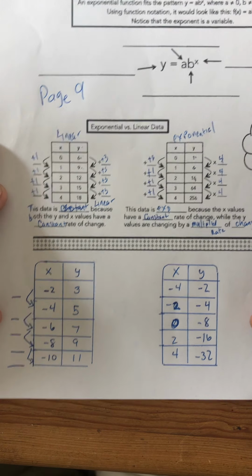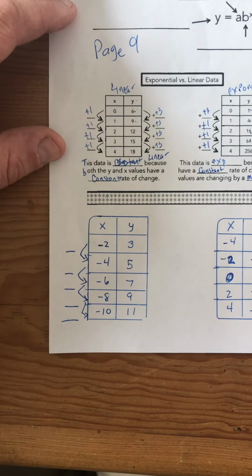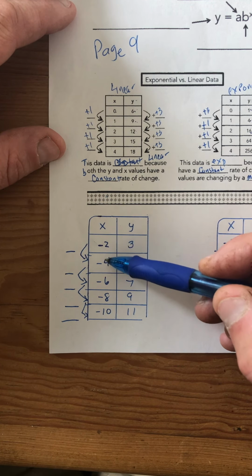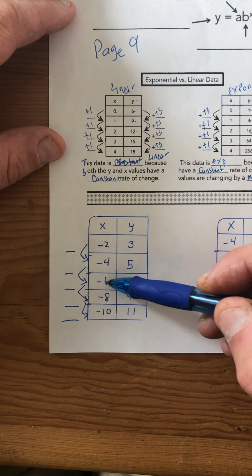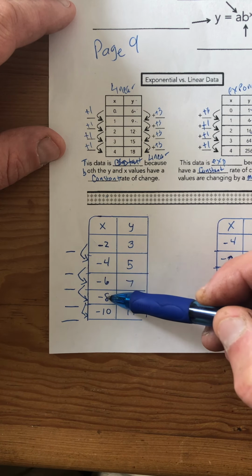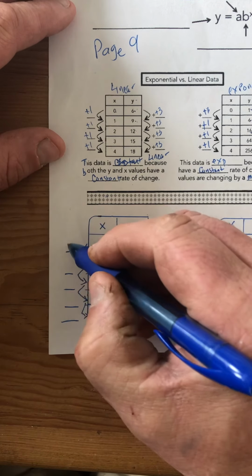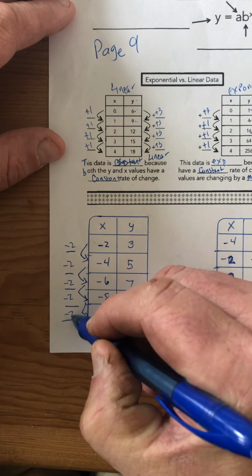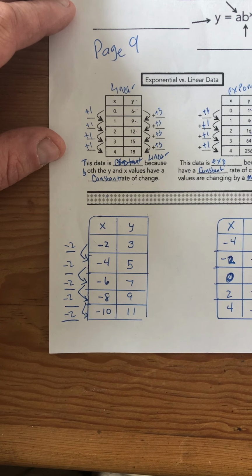Okay, and I just put 2 more examples here to show you. Okay, if we're looking at our x values, from -2 to a -4, from a -4 to a -6, from a -6 to a -8, and then to a -10, we're subtracting by 2 each time. This is a constant rate of change for our x values.